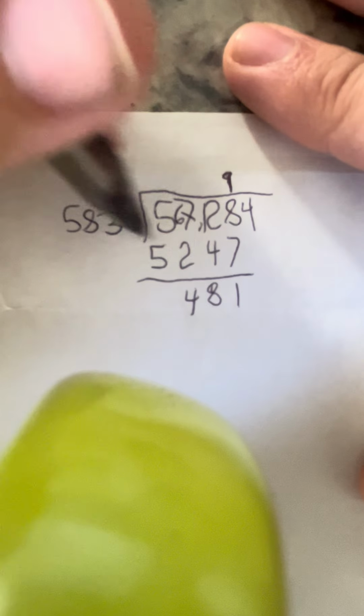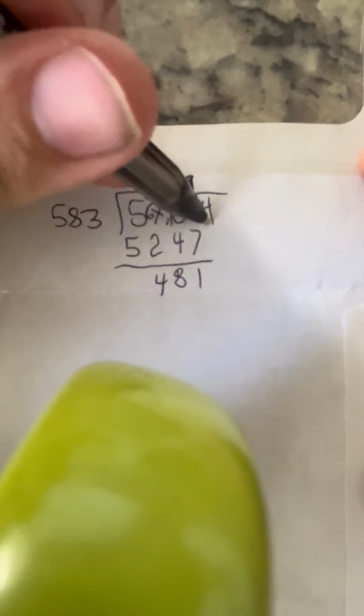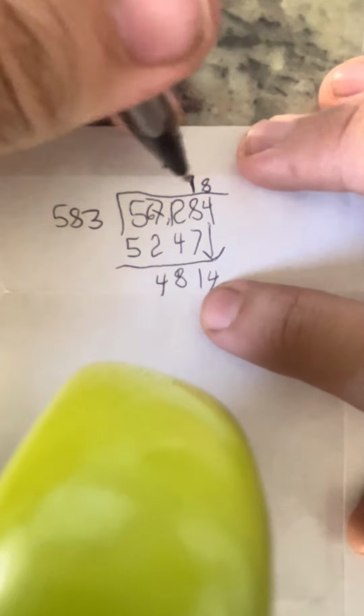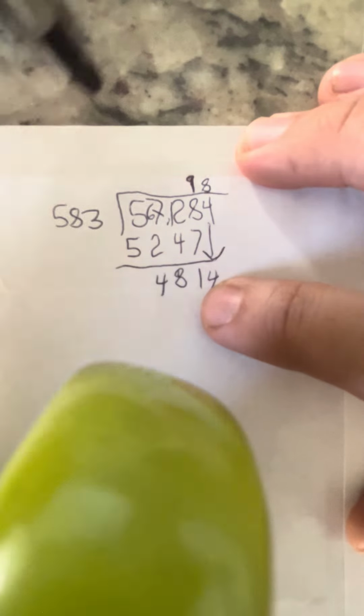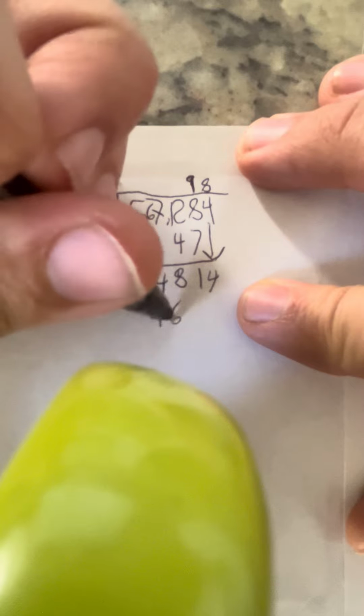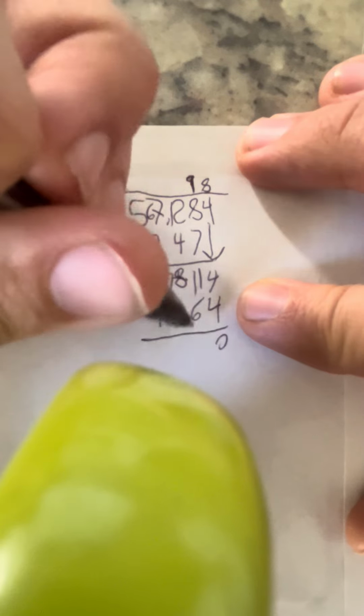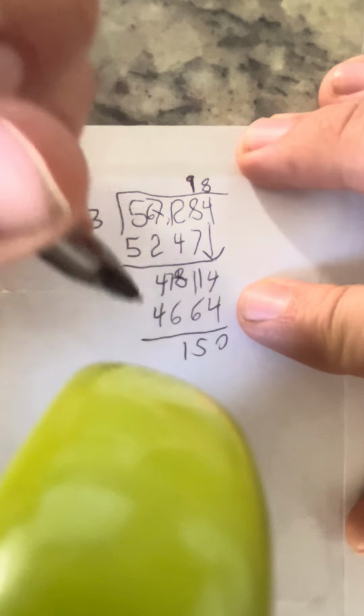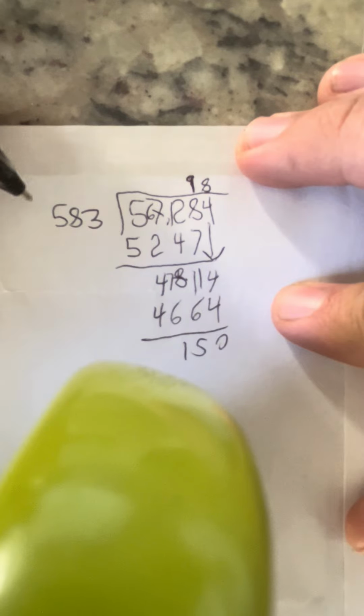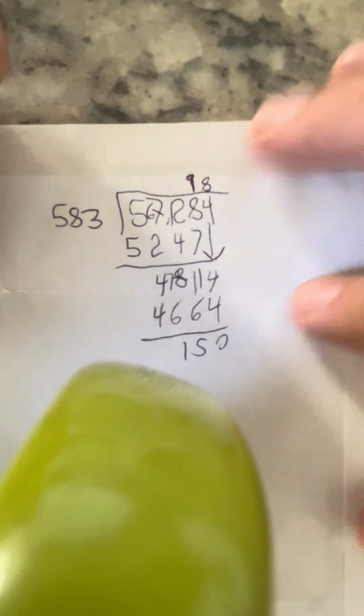Okay, 583 can't fit in the 481. So I'm going to bring down this 4. How many times does 583 fit in the 4814? Let's check. 8 times. 583 times 8 would be 4664. 0, 1 minus 6, 11 minus 6 is 5, 7 minus 6 is 1, 150. So I got 98 with a remainder of 150.